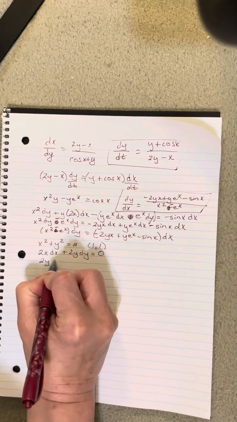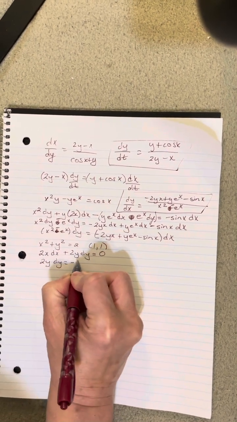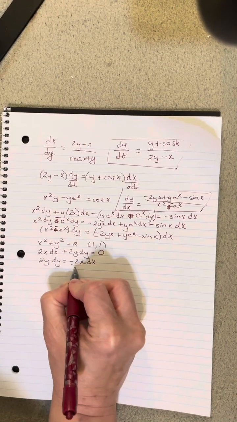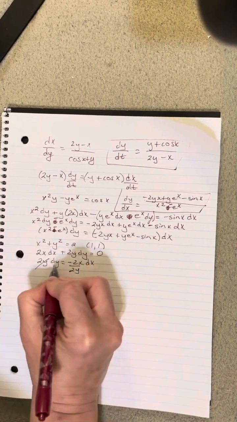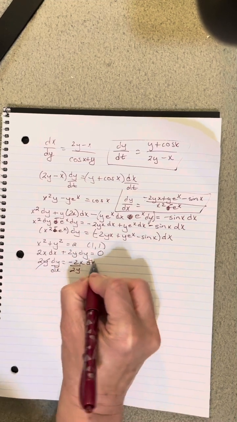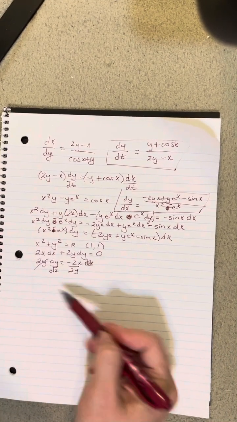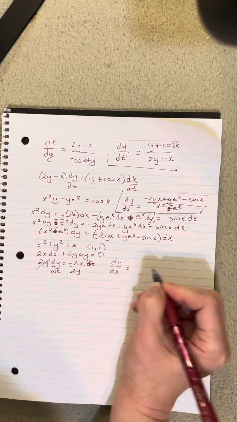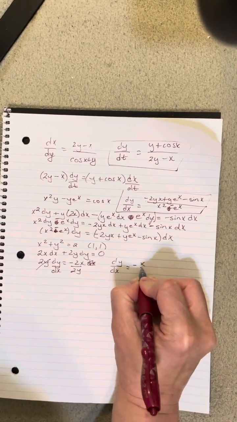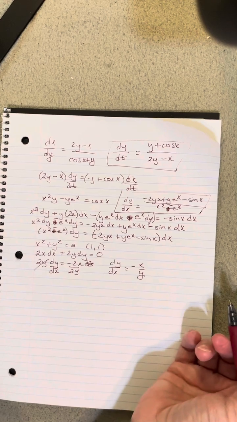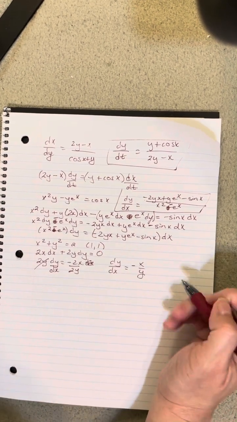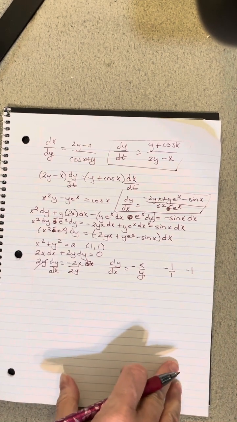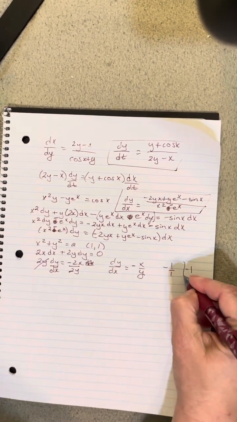So 2y dy equals negative 2x dx. Divide this by the 2y, and then divide your dx over here. So dy over dx equals, and then that reduces, so dy over dx equals negative x over y when I simplify it. Then we plug in the 1, 1, so that's negative 1 over 1. So negative 1 is our answer, and that would be the slope.